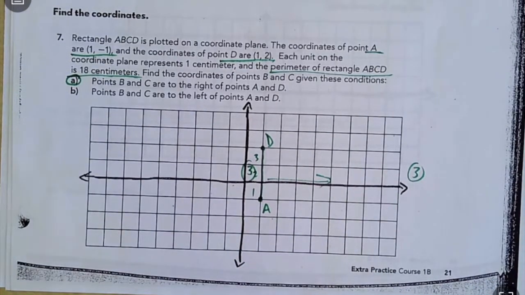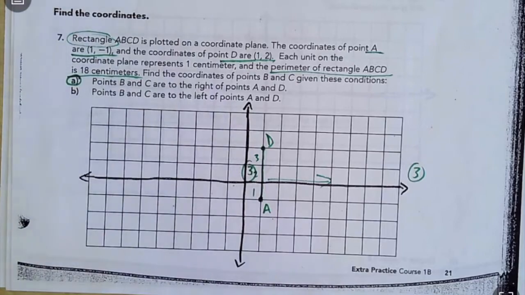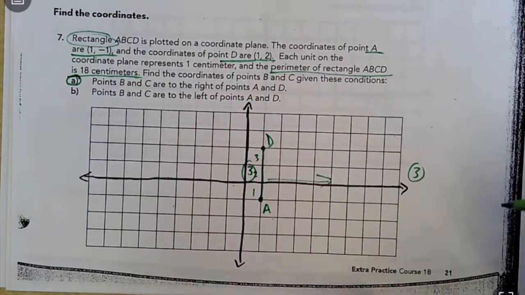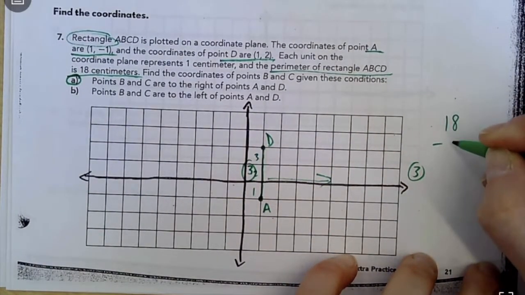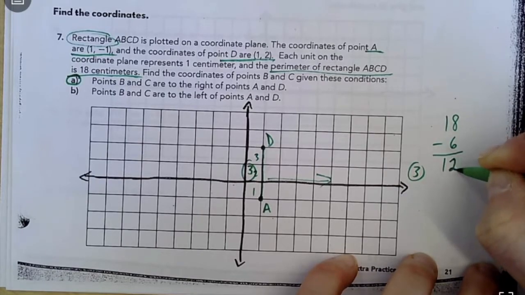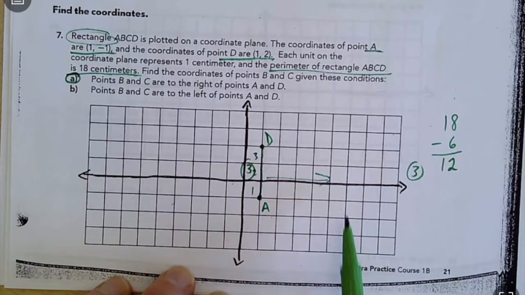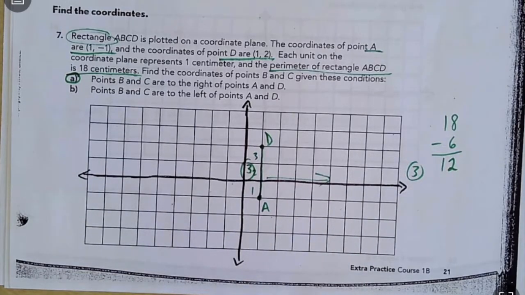It's a rectangle. What do we know about a rectangle? The opposite sides are the same length, so I've got 3 and 3 is 6. The total perimeter has to be 18. 18, what if I subtract 6? I'm left with, what's that, 12? So then I got to have this side and this side add up to 12. So that means each side must be 6.